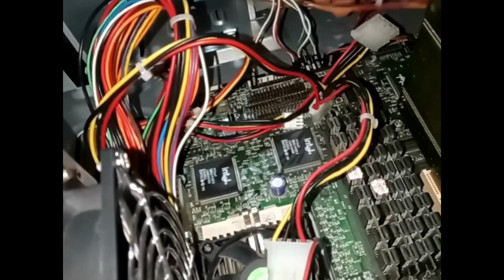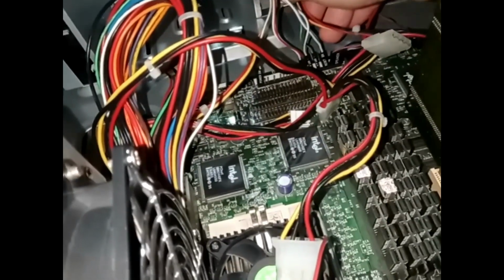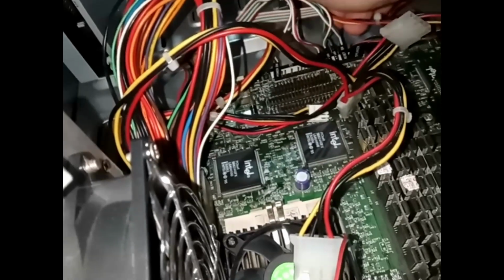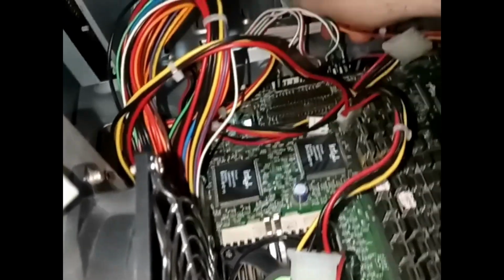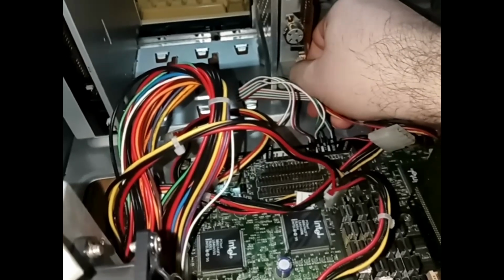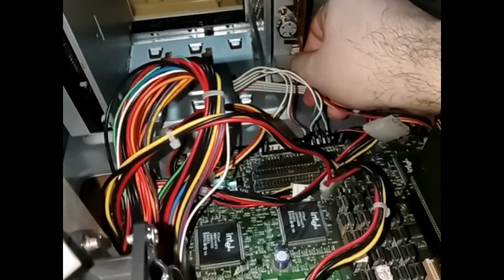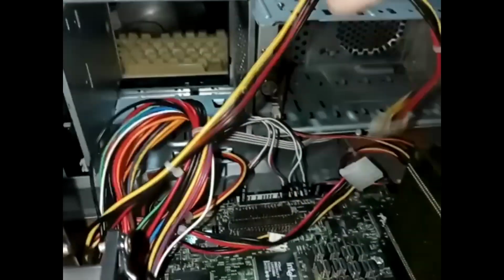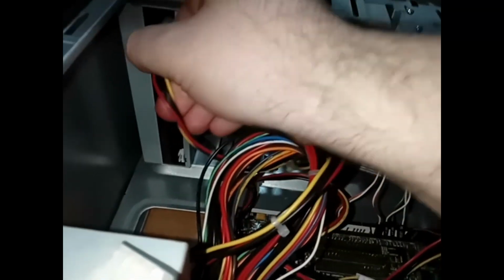Now I'm going to plug in the floppy drive. I've said I'm going to plug in the floppy drive, which doesn't want to get plugged in. Okay, now it's done. And these two here, I'm going to use them to connect the optical drive.